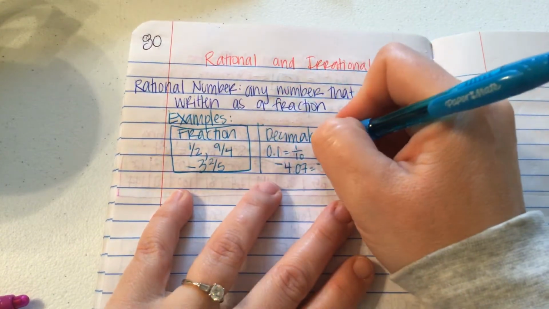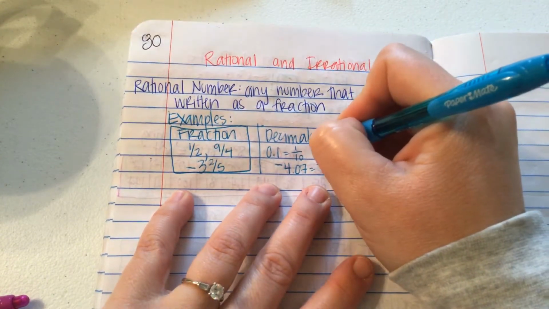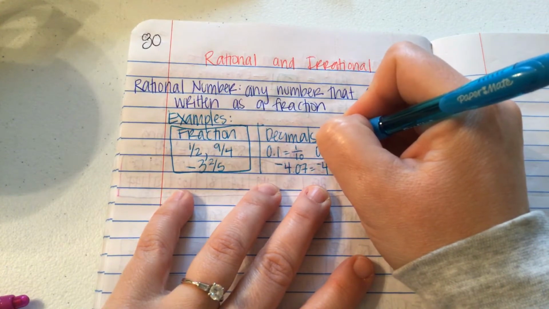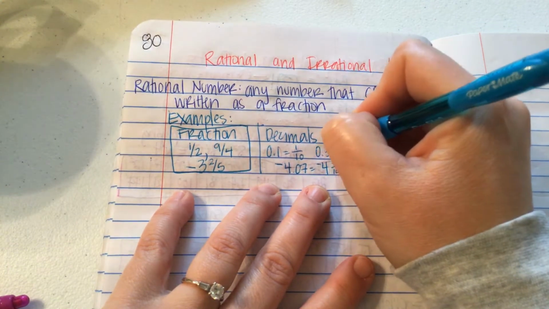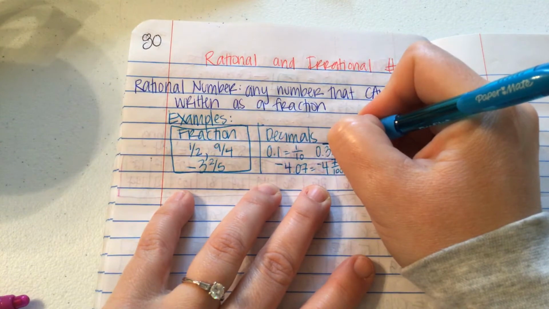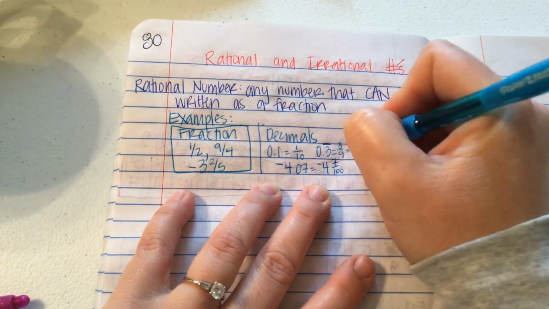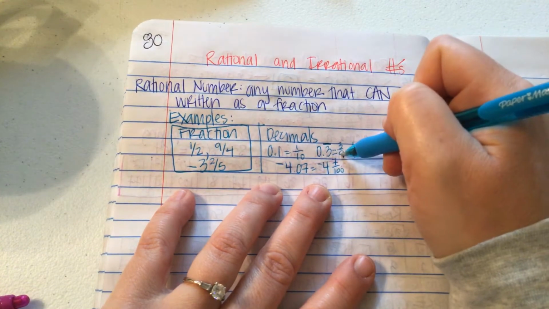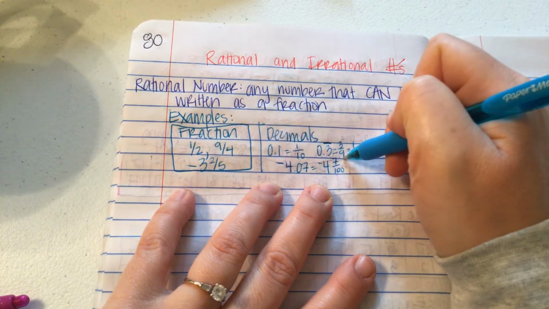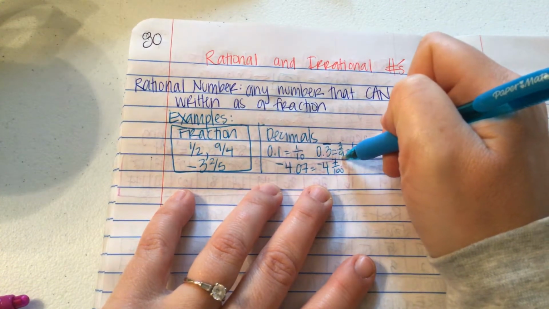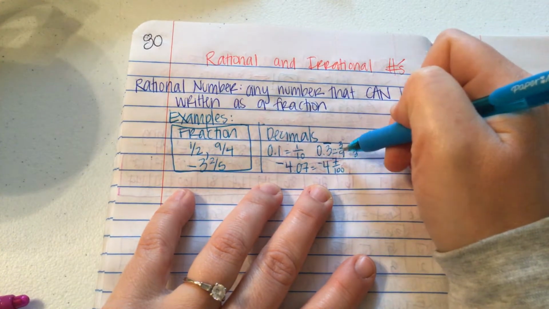Even repeating decimals, like 0.3 repeating, is 3/9, which is 1/3. Because it would be 3/10, but instead of 10, we subtract 1 from the denominator. So it would be 3/9, right?